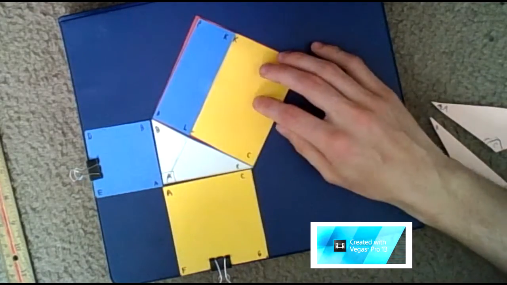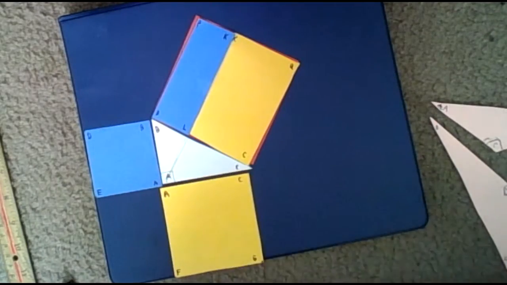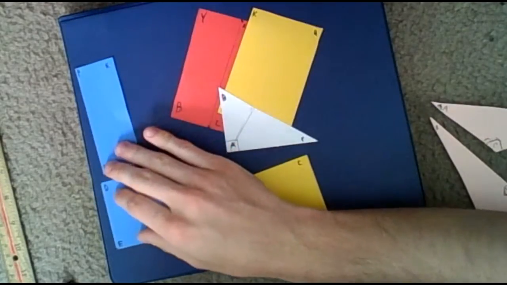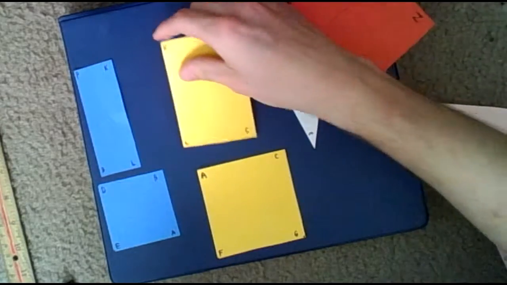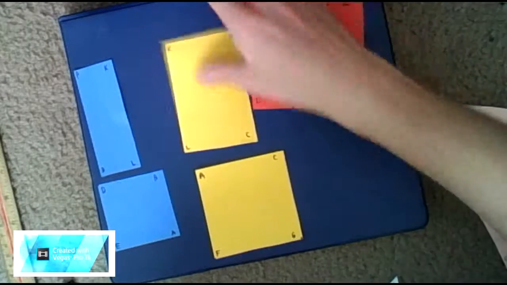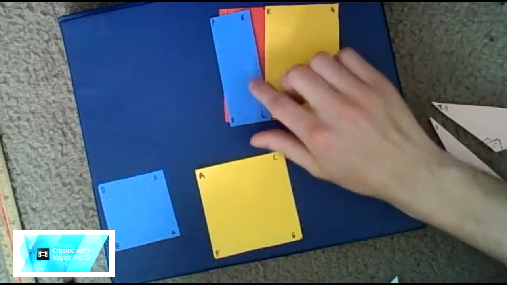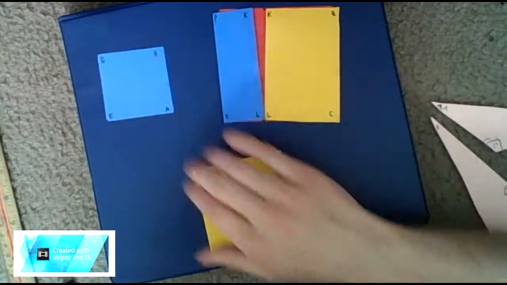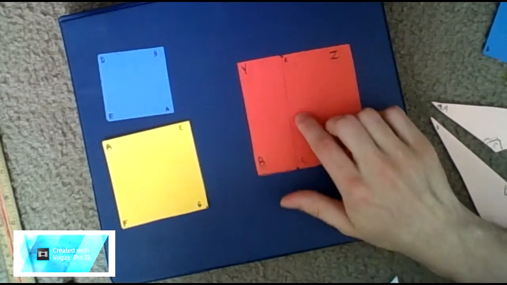So what we have is that this blue square has the same area as this blue rectangle. And we know that this yellow square has the same area as this yellow rectangle. But we also can see pretty clearly that this red square is just made up of this blue rectangle plus this yellow rectangle. So what that tells us is this blue square plus this yellow square, the area on these, is equal to this red square. And that's what we were trying to prove.